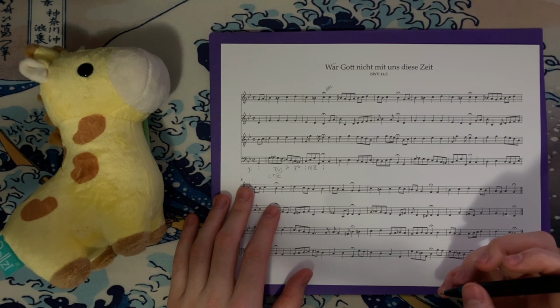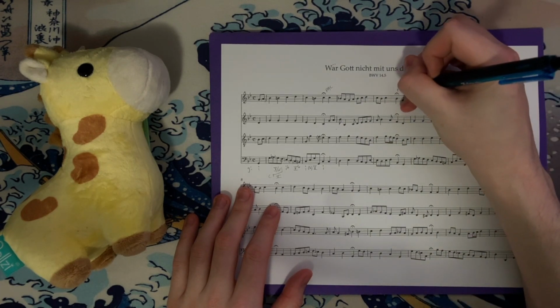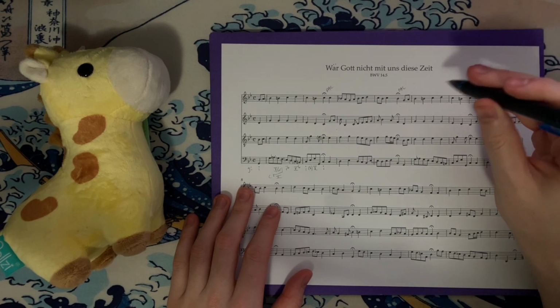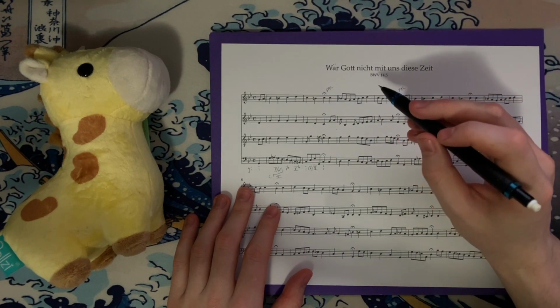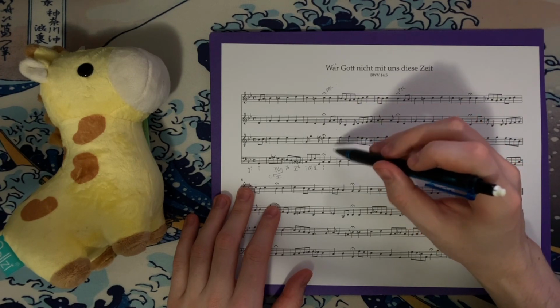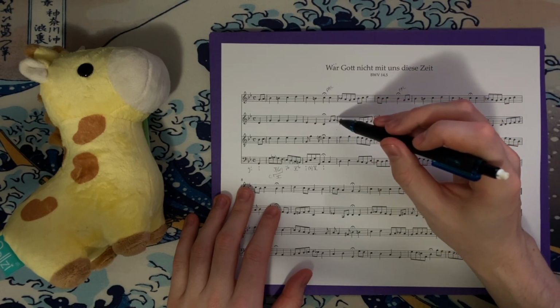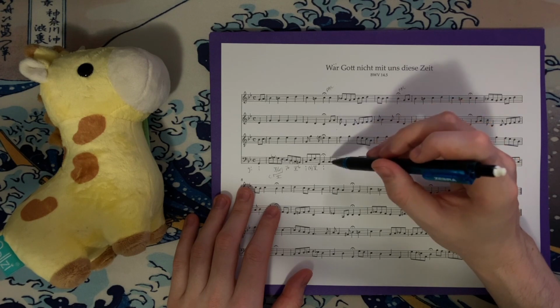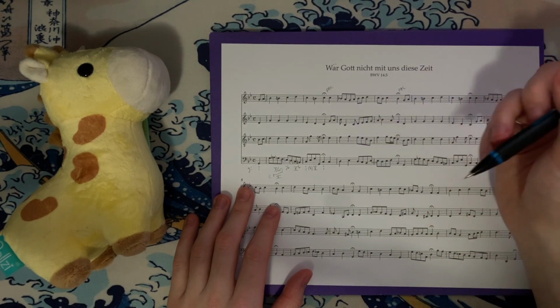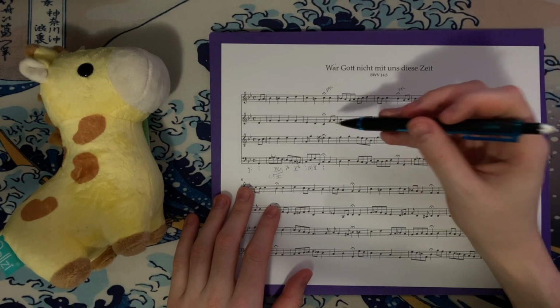Okay, looking ahead, we have a perfect authentic cadence in the key of B flat major. Now, we kind of have an interesting case here, and we get this seemingly C minor chord here. However, we have C minor going to B flat, which is going to be our new tonic.